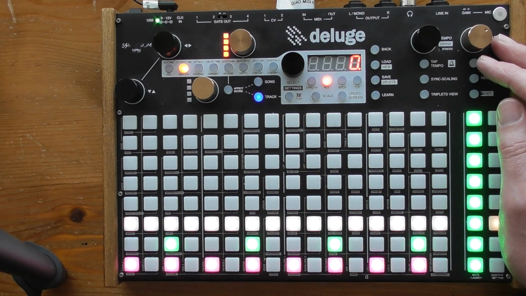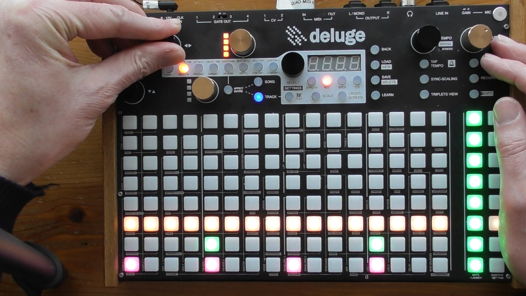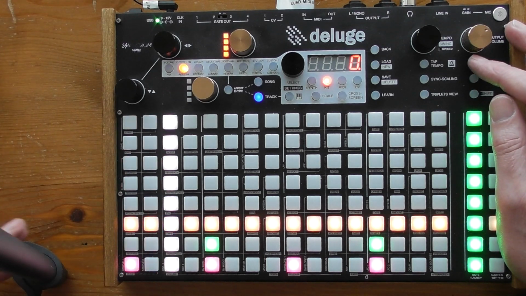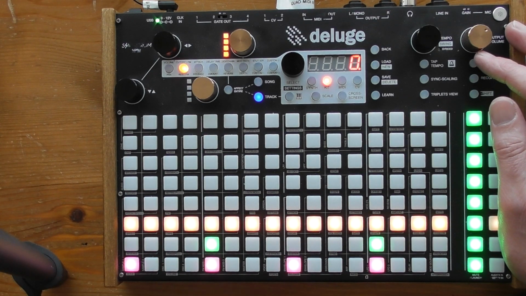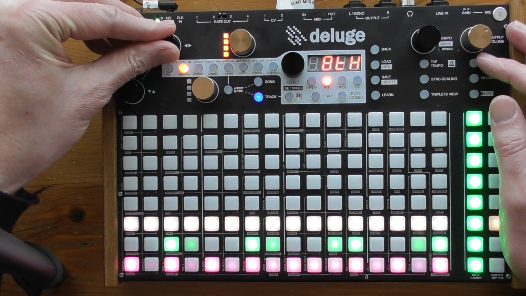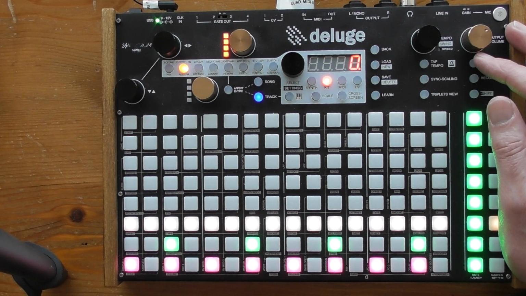I mean, you can zoom in again if you want to. I'll take it to 16ths. Now if I play it, you see the full bar, but you don't see the second bar because that's off the screen. Okay, let's zoom back to 1/8. So it's clever that the Deluge does that automatically for you, I think.